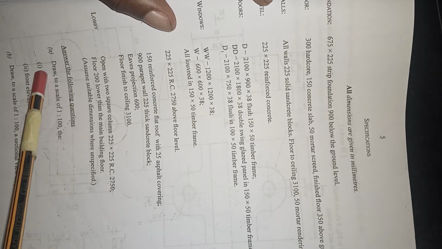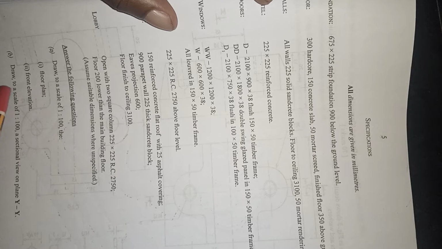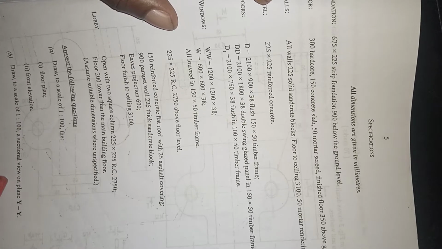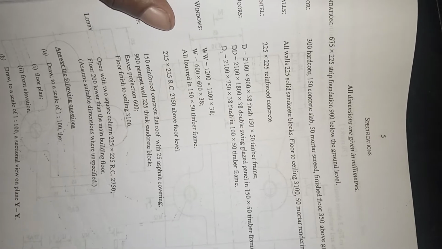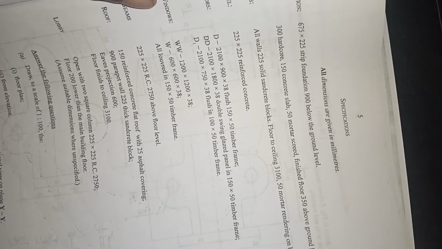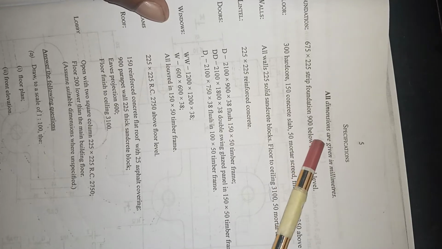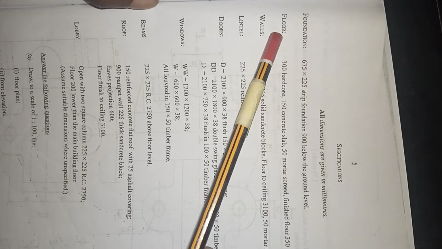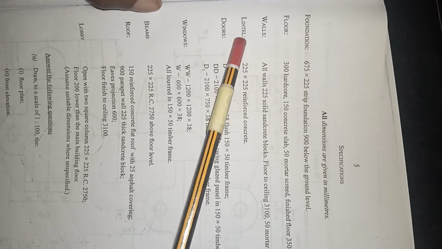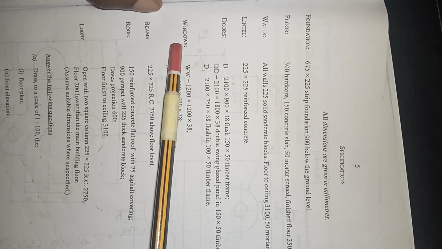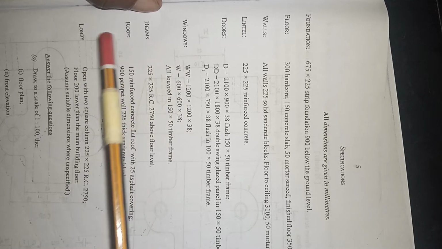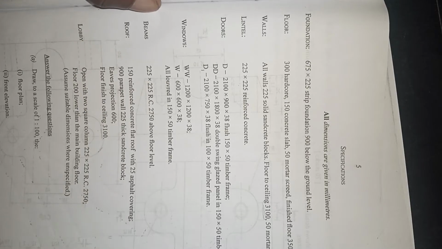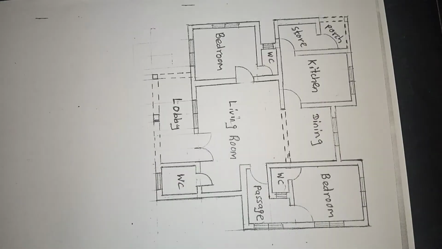So we'll draw the floor plan, the front elevation, and the sectional view on plane YY. The specifications are given. Here we have the foundation, the floor, the walls, the lintel, doors, windows, beams, roof, and the lobby. They all have their specifications.